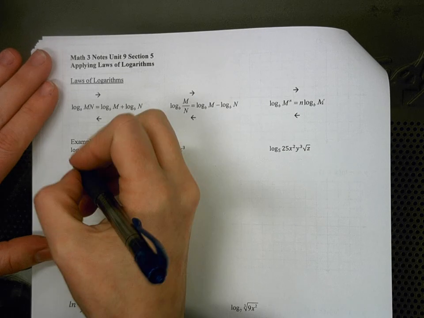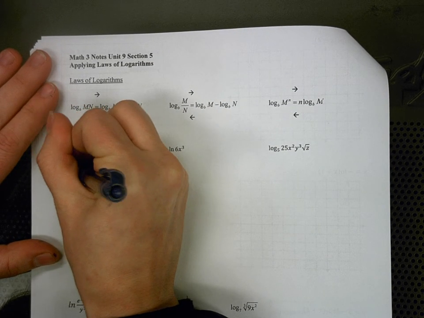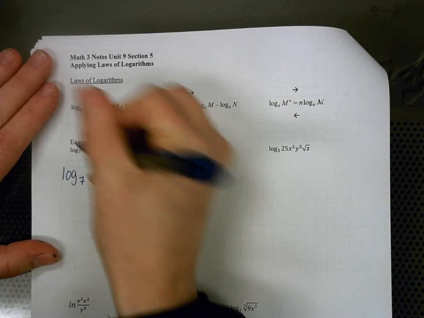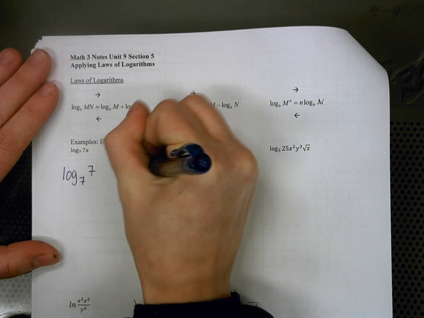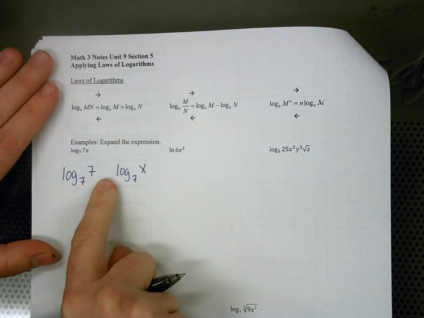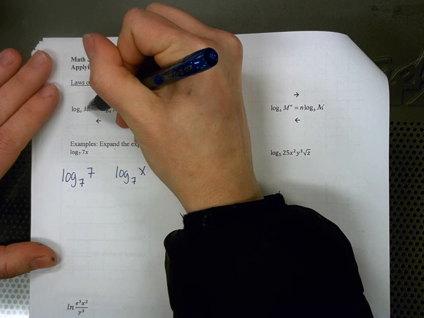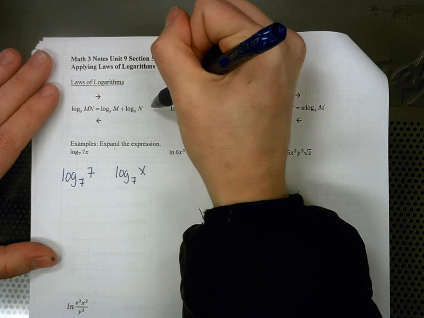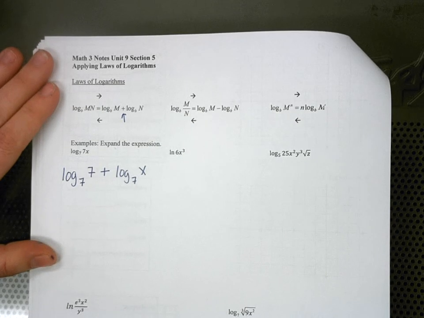So my base is 7. I'm going to rewrite this as log base 7 of 7 and log base 7 of x, and I need to know what operation goes between them. If 7 times x is our multiplication, to expand, it changes to addition.